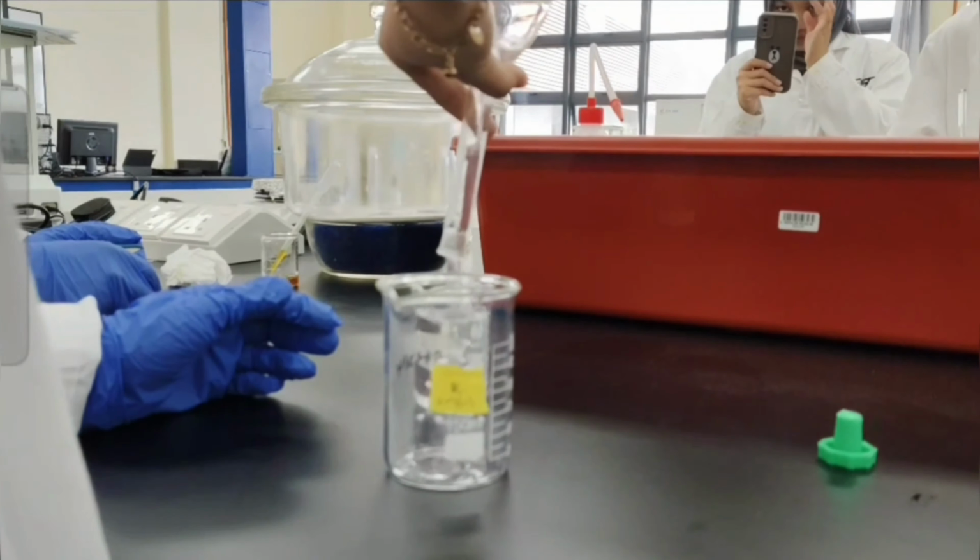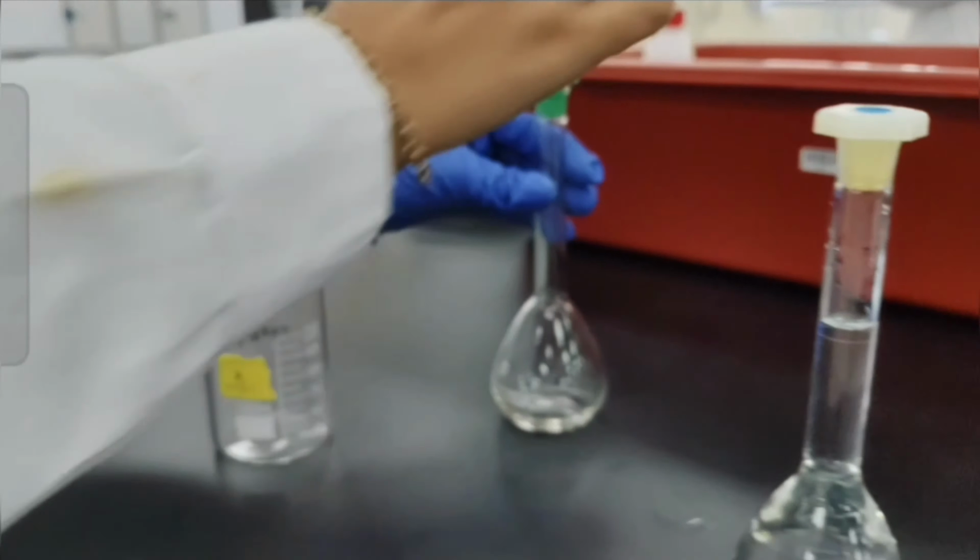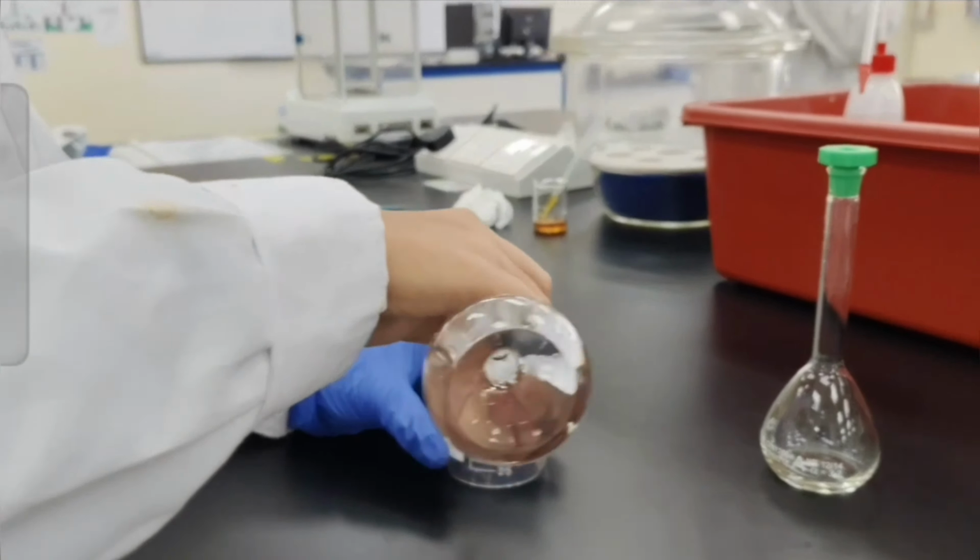Then we transfer the stock solution to a more suitable container so that it is easier to be analyzed by the instrument. In this case, it's a beaker.